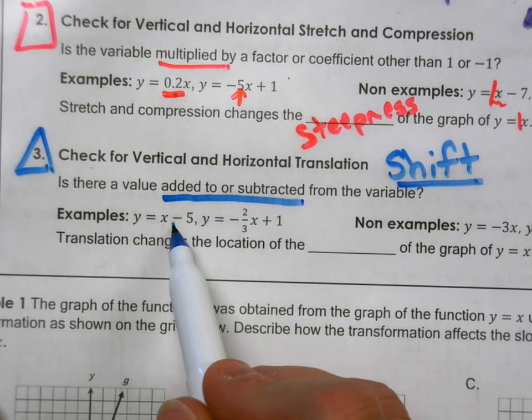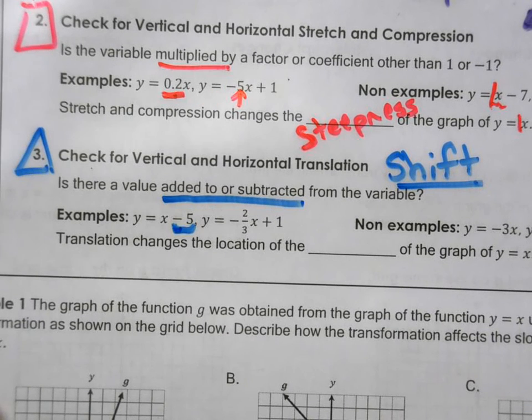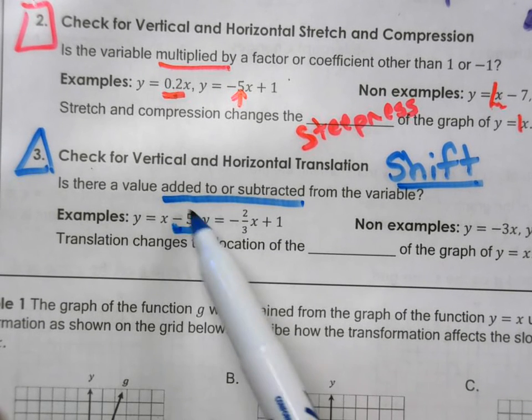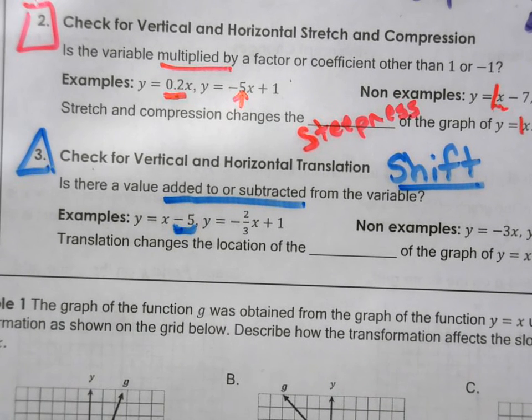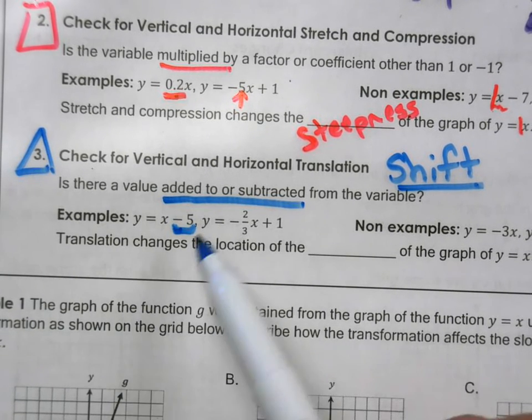So here's an example of -5. How is subtracting 5 going to change your graph? It's going to bring it down 5.